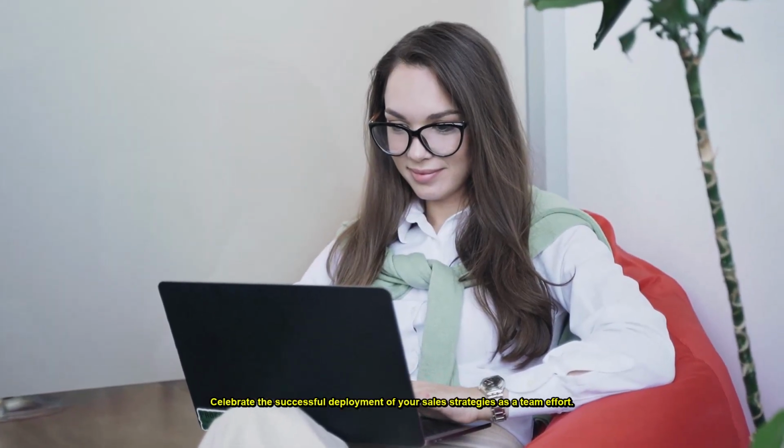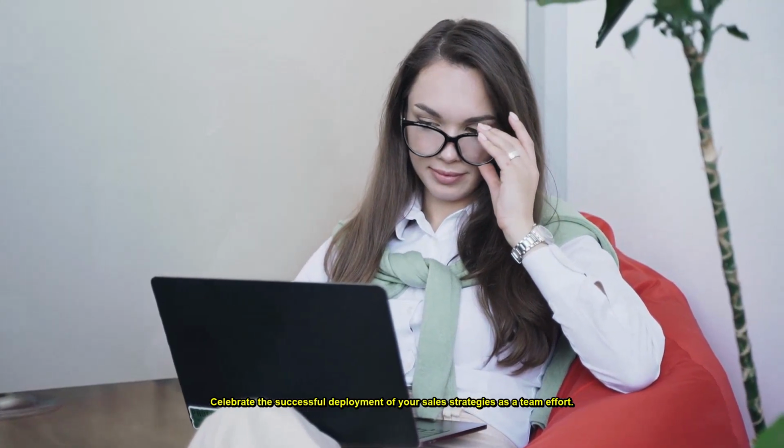Celebrate the successful deployment of your sales strategies as a team effort. Continuously evaluate the performance of your sales strategies using Slack.